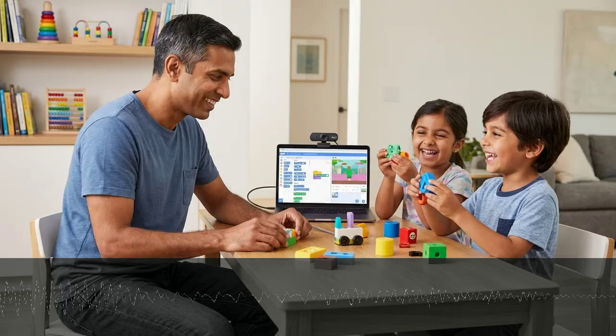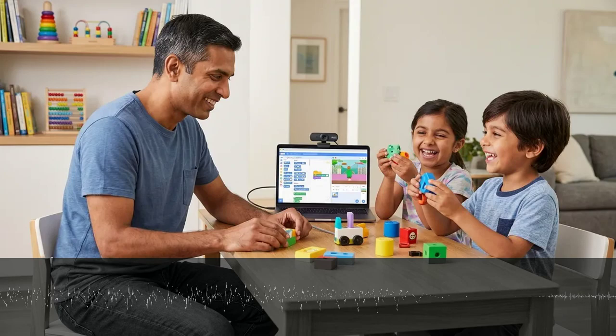Picture this. Your kid graduates into a workplace where every job posting mentions machine learning, and they've never trained a single model, not once. It's 2026, and that gap isn't hypothetical anymore. I'm Rajiv Patel, and after 15 years building enterprise AI systems, I've watched companies desperately hunt for ML talent, while schools teach coding like it's still 2010.